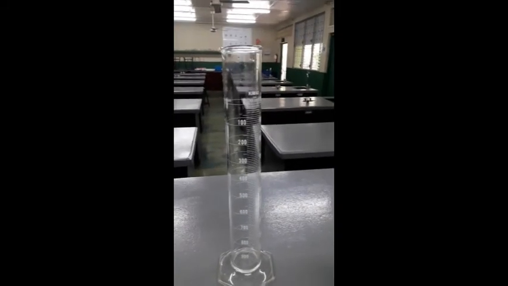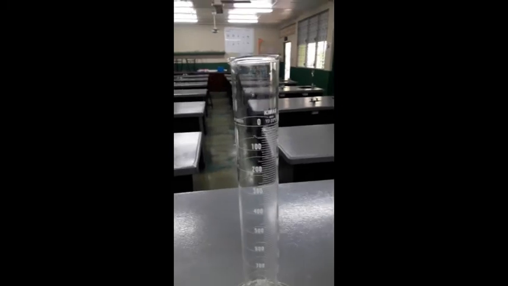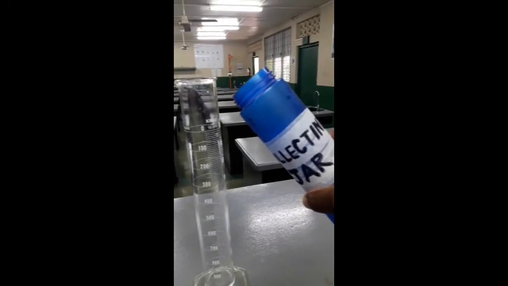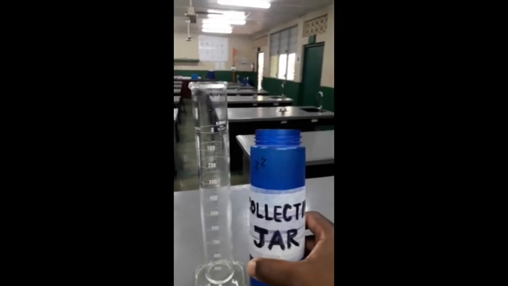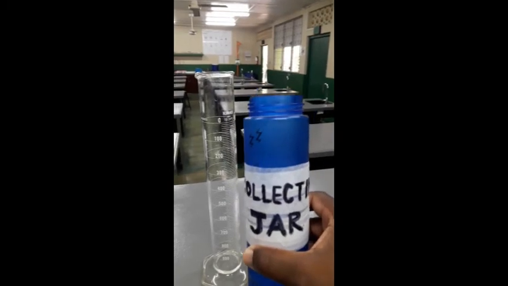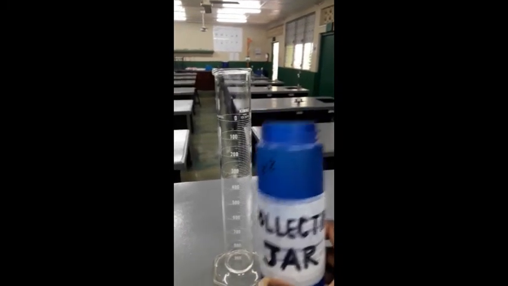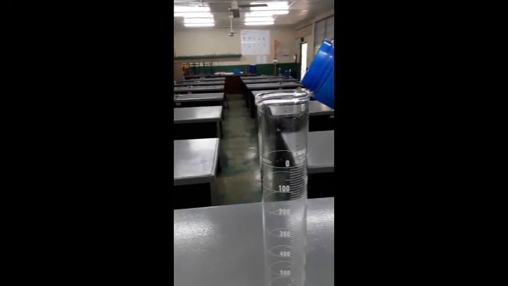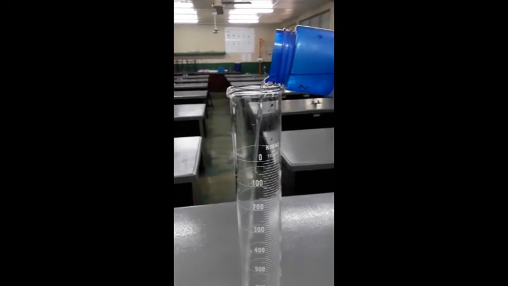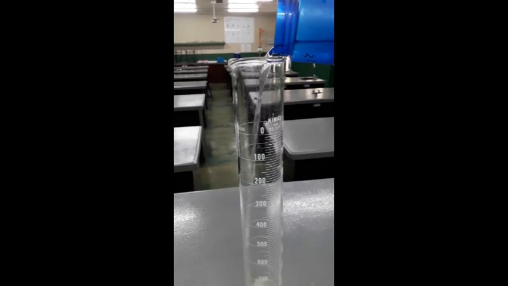Alright, so this is the measuring cylinder, and he would take the collecting jar. I would gently pour, not throw, because someone always talks about him throwing the water into the collecting jar. Never throw the water. That's very violent. He would pour. So he pours the contents.